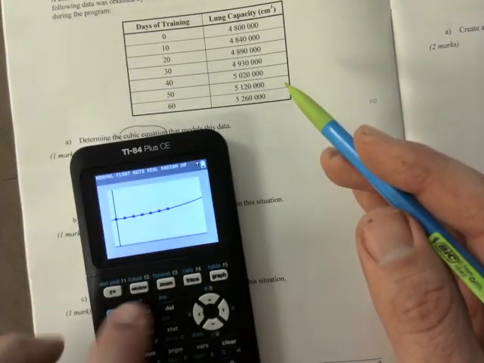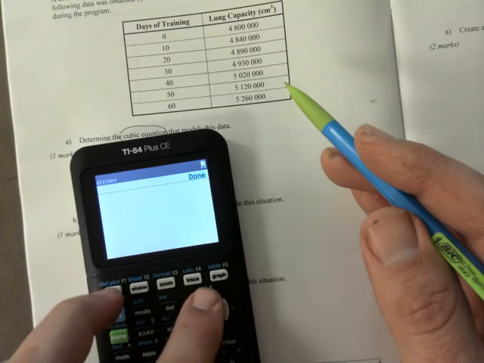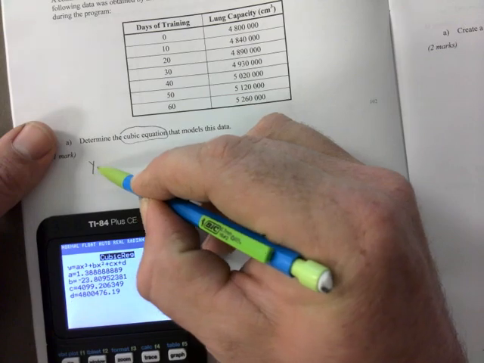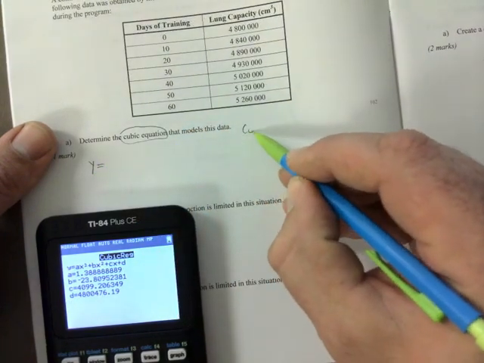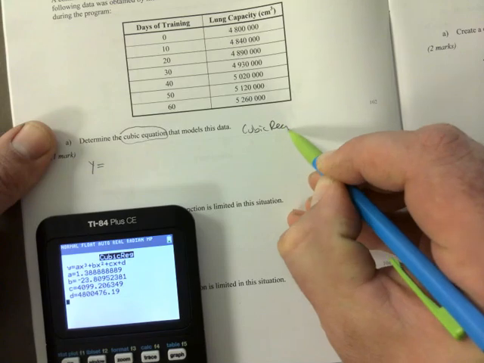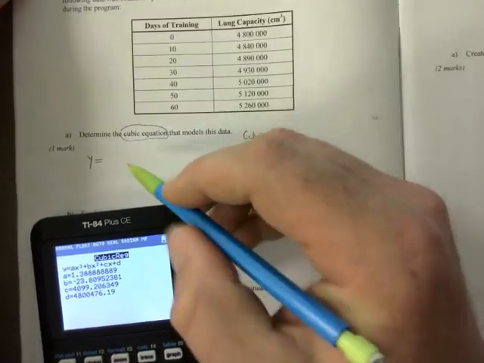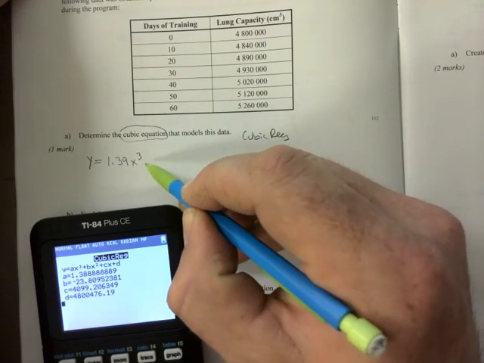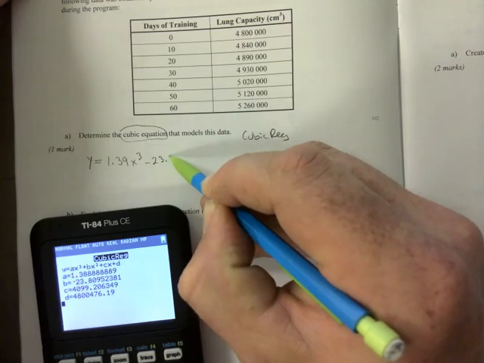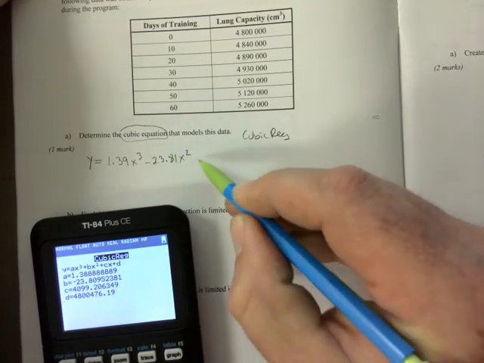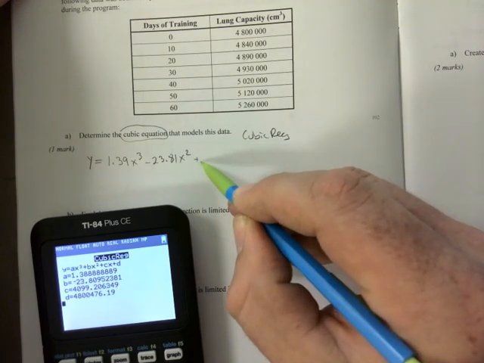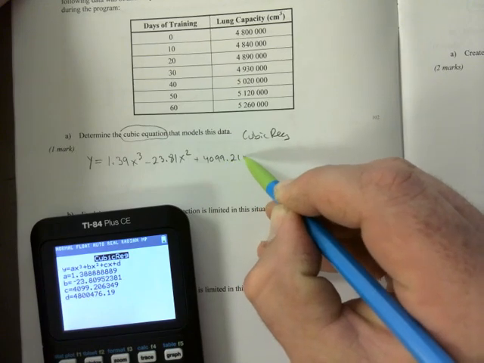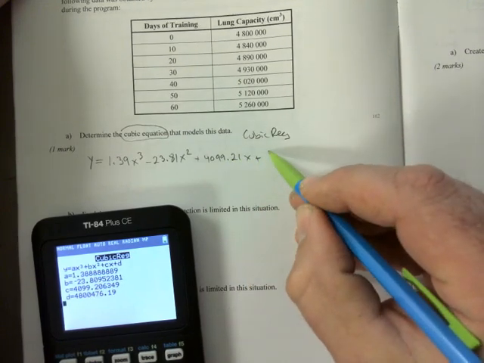Let's write down our equation first and foremost, and make sure we get that right. Please don't forget your y equals. At least write down cubic reg somewhere, and then round to 2 decimals. x cubed, negative 23.81 x squared. If you miss an x squared or whatnot, you lose half a mark. So there you have it.